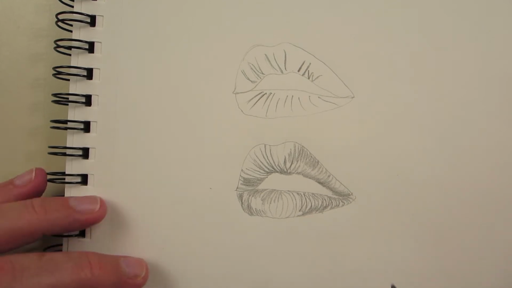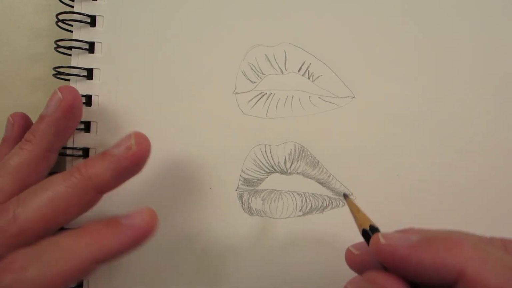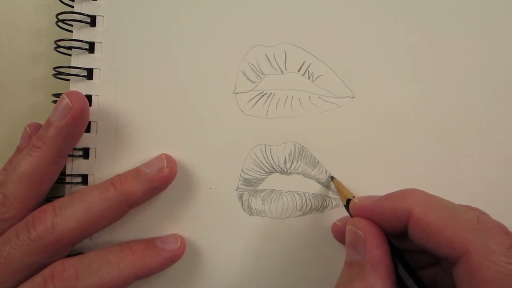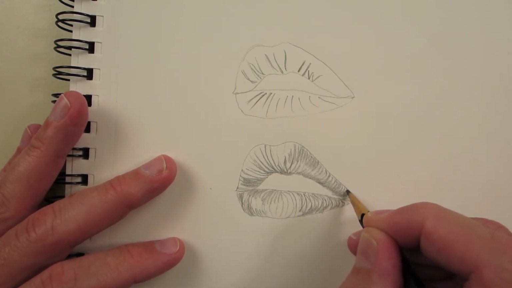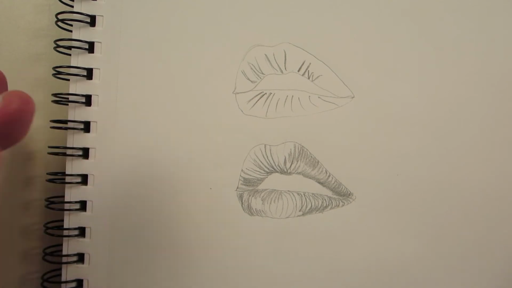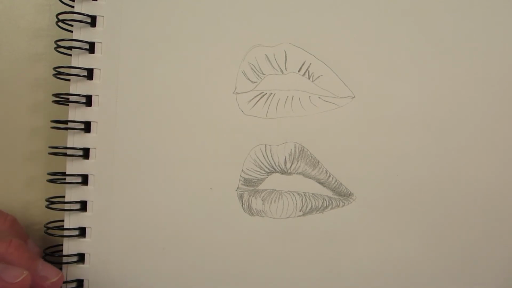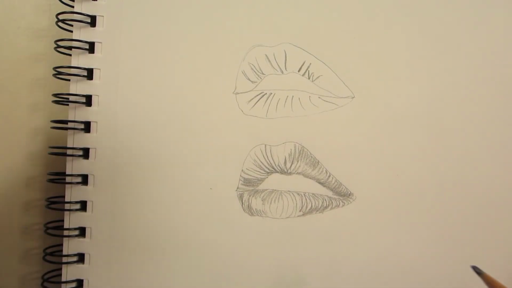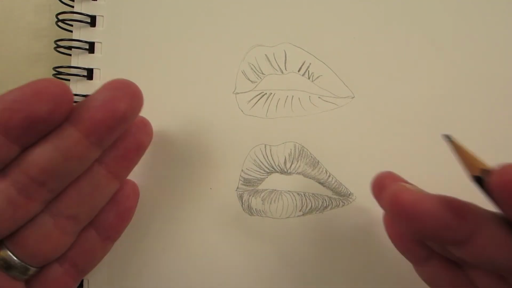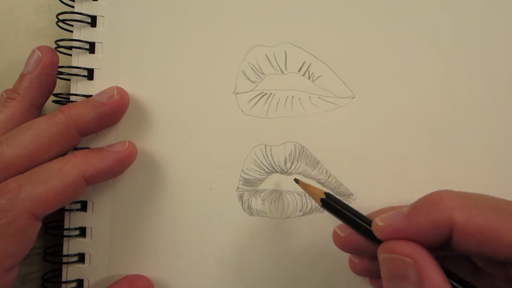And it's just working with some lines and the placement of line and thinking about its form. So really thinking about the fact that this is a series of ellipses that gives form to it, that shows the contour.